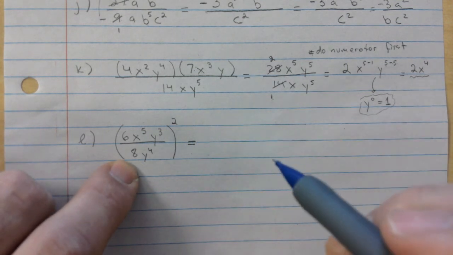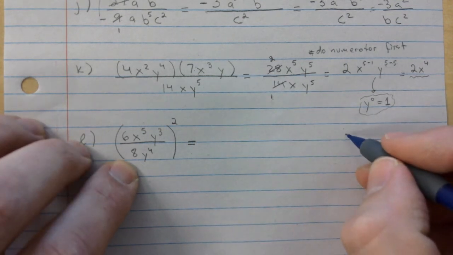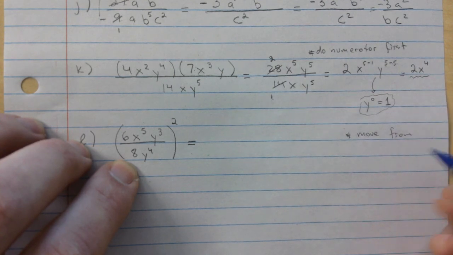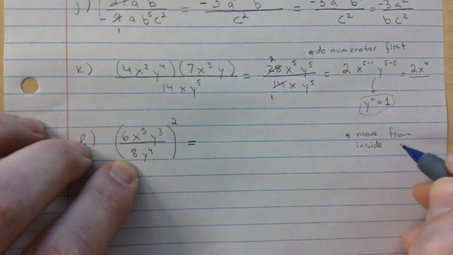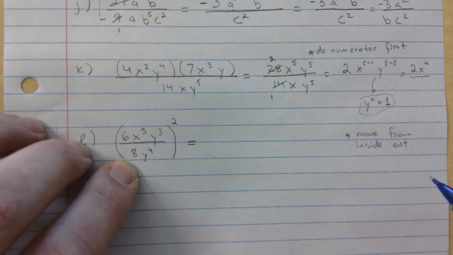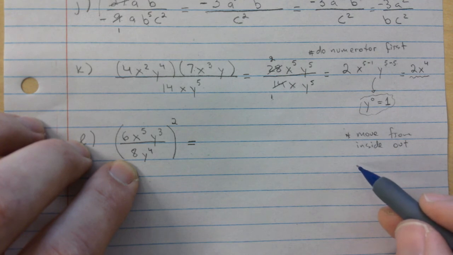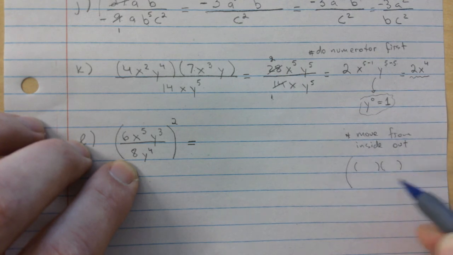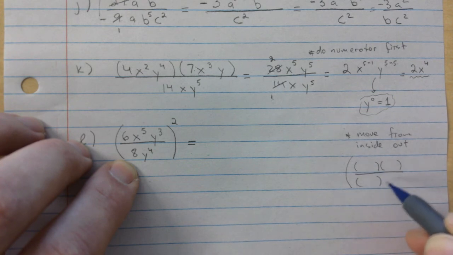So I'll make a note here, move from inside out, okay? And so basically this is what you could be having here. Almost looks like some kind of emoji, right?